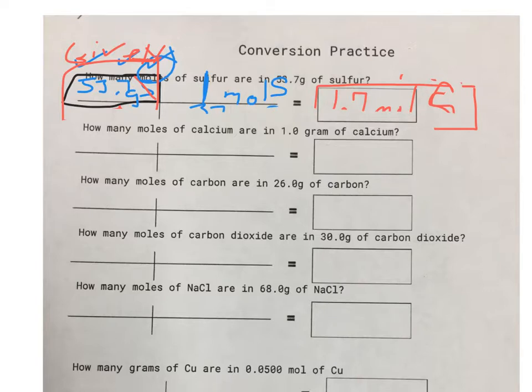How many grams are given? 1 gram, and we're 1.0. And of what? Calcium. So that's going to be your Ca. Very good. So now that I have my given there, how do I know what to do?